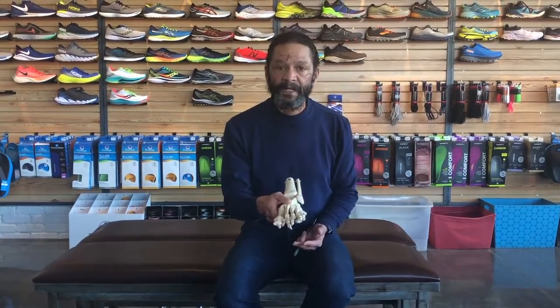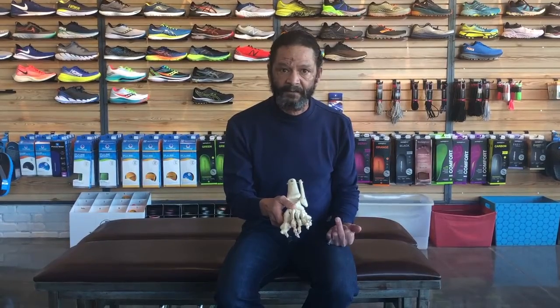The next time we'll talk about what happens in supination and what stresses the lateral side of the foot.